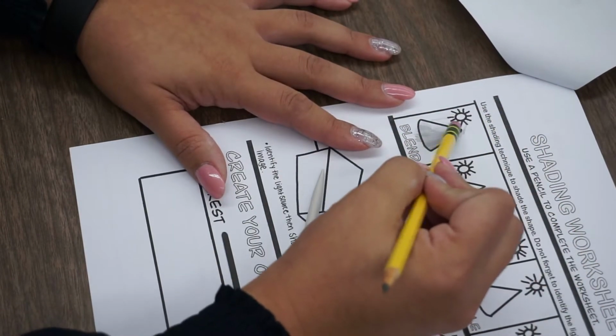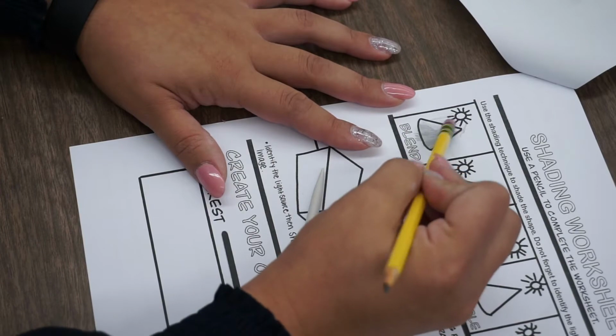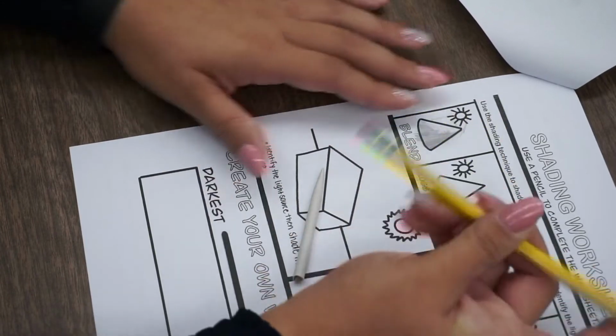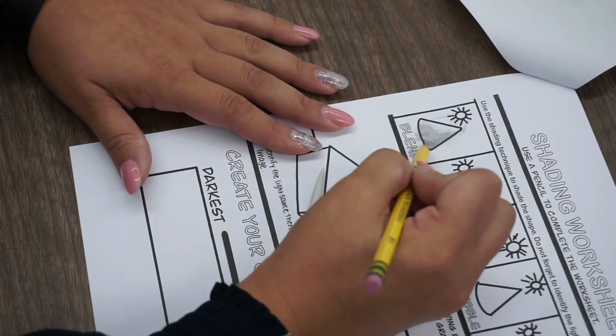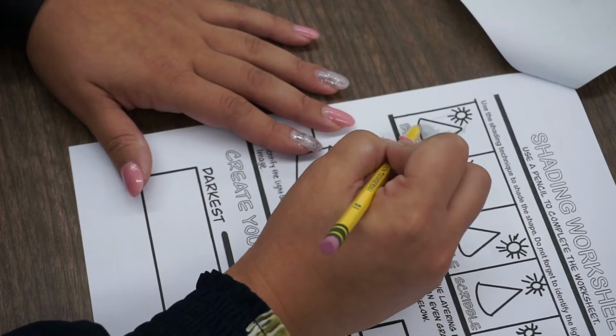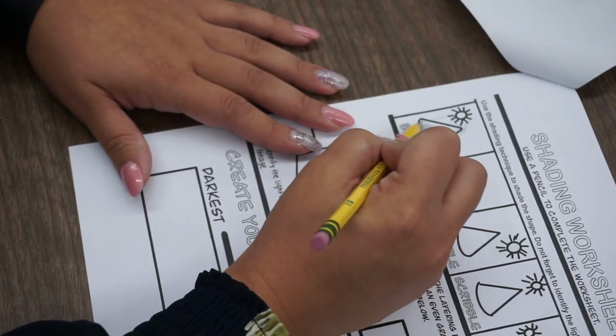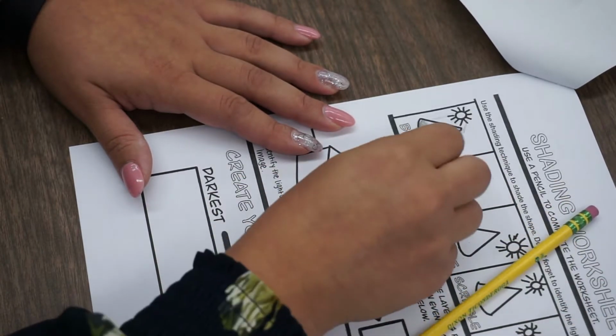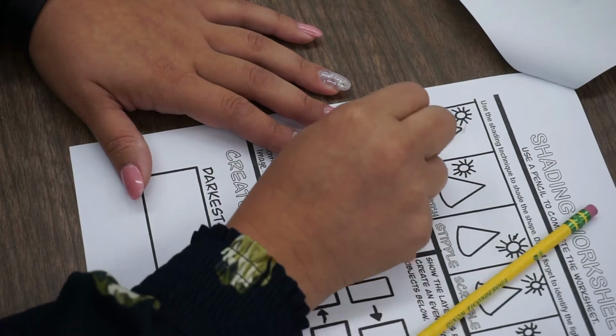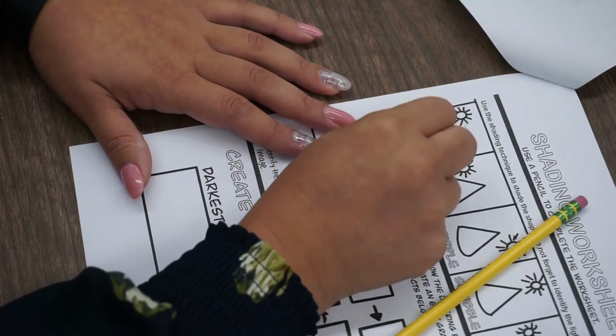I'm going to take my eraser because I know this is my highlight here. I'm going to start erasing that lighter value. And then I need darker values over here, so I'm going to make sure I press a little bit harder with my pencil and add those darker values. And I'm going to blend them. So that's blending.